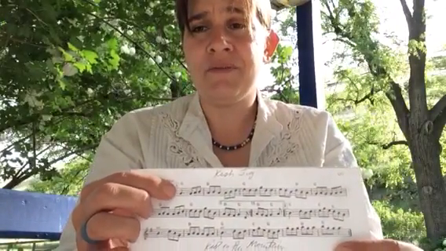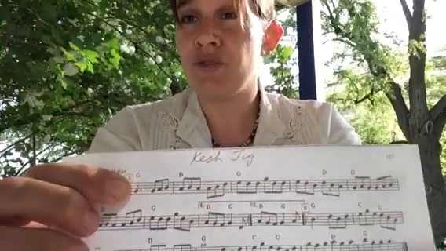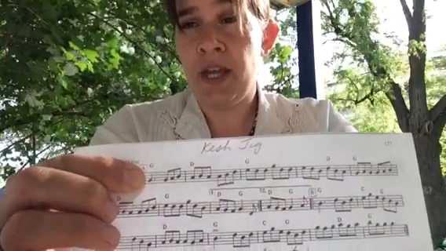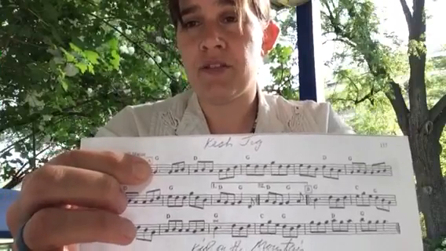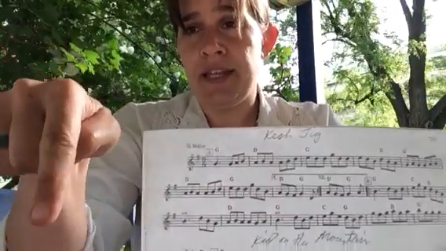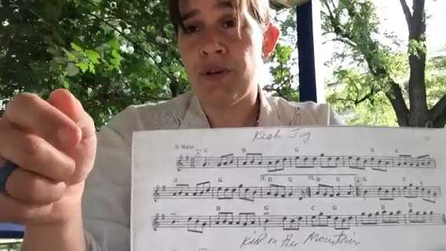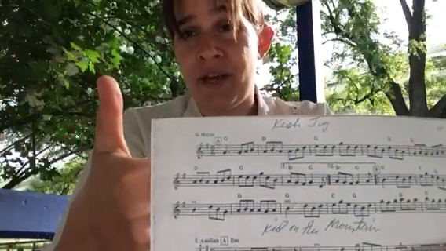Your other option is going to be creating a triplet figure out of this note. And with a triplet figure, what that means is that you can either start on this note, go up, and then come back down to it, or you can start on it, go down, and then come back up.